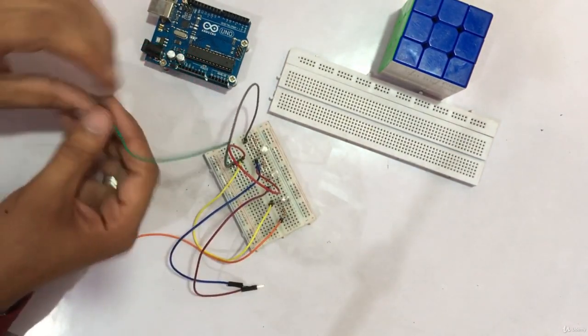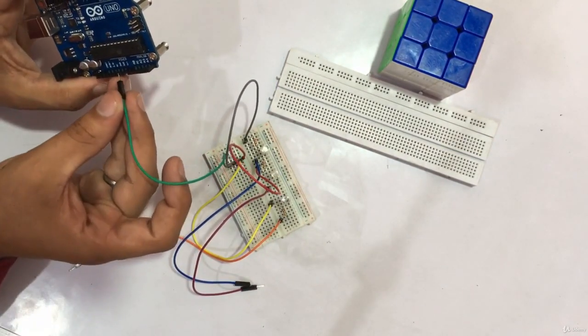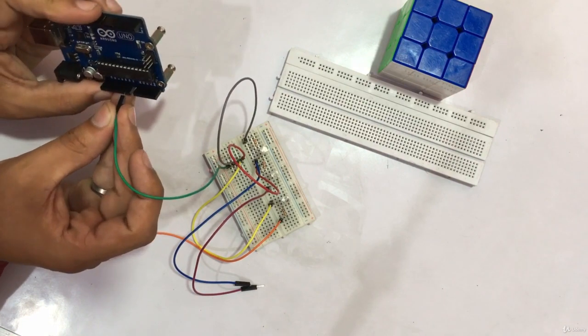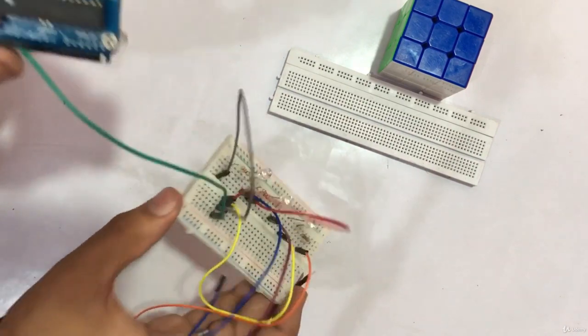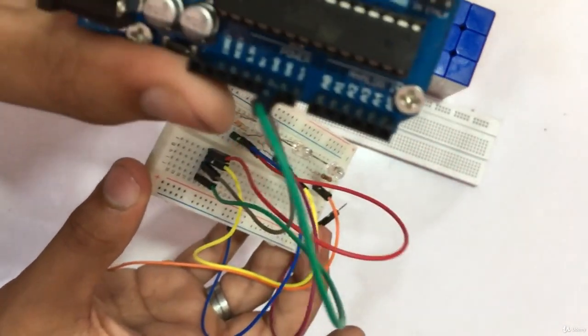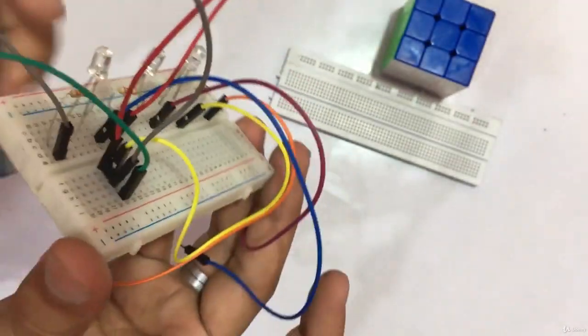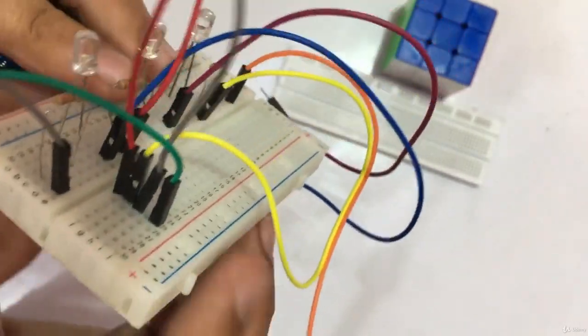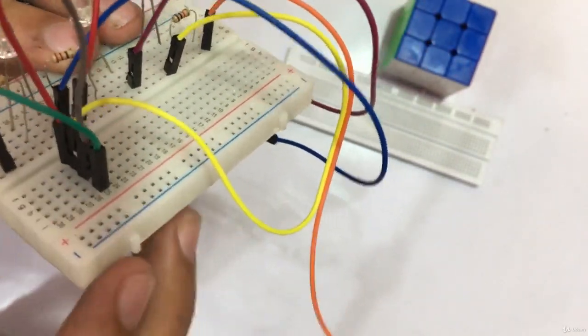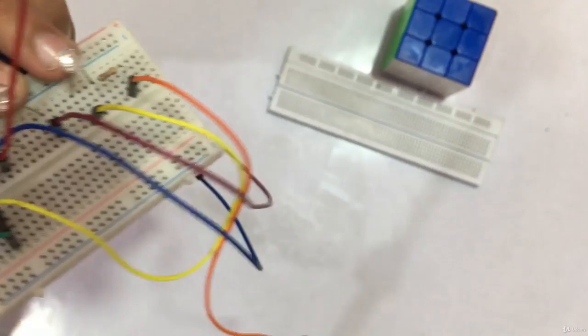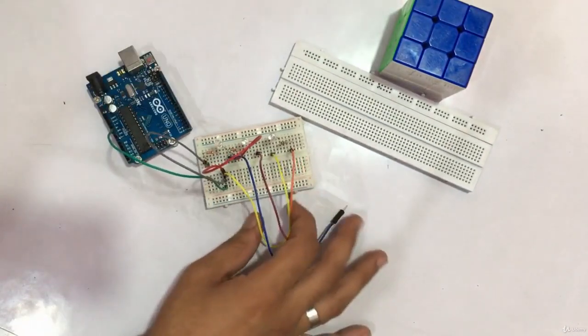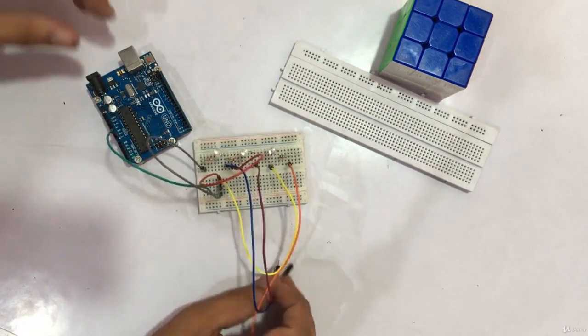Now to make ground common, connect this pin to a single ground, and here I have connected this to the ground pin, as you can see here. Now the ground here is common for all of these because these pins are short circuited vertically, as you remember. Now make the connections of the other pins.